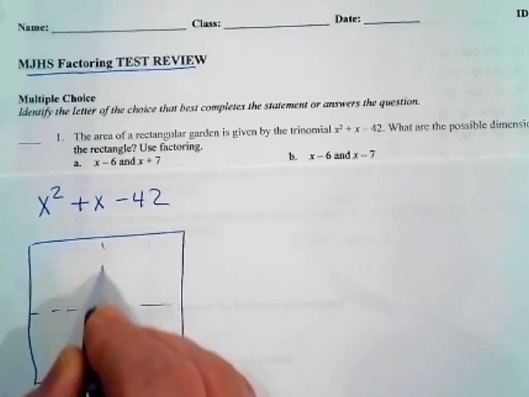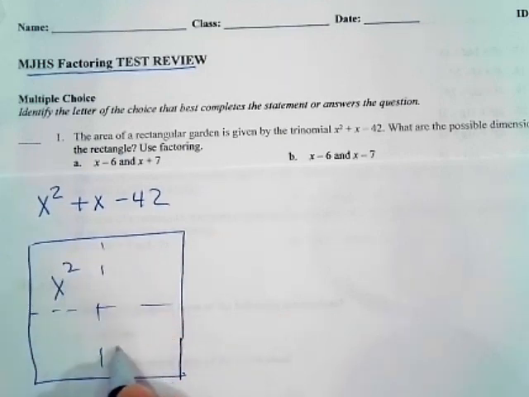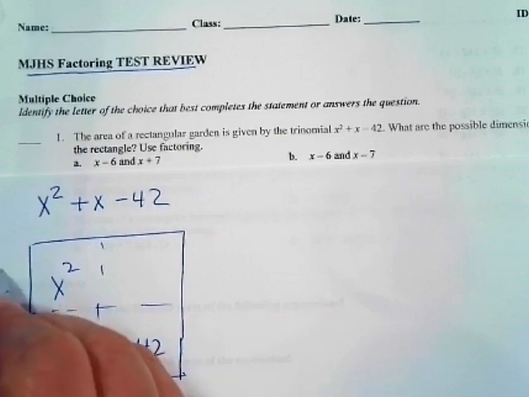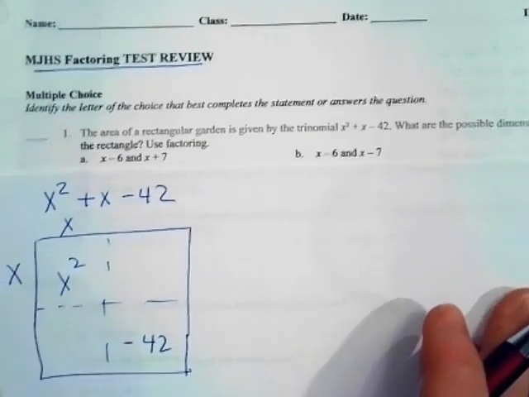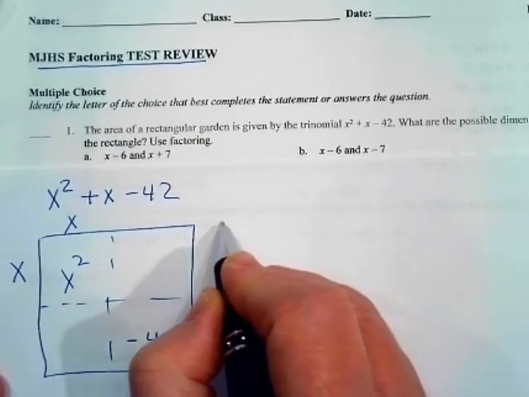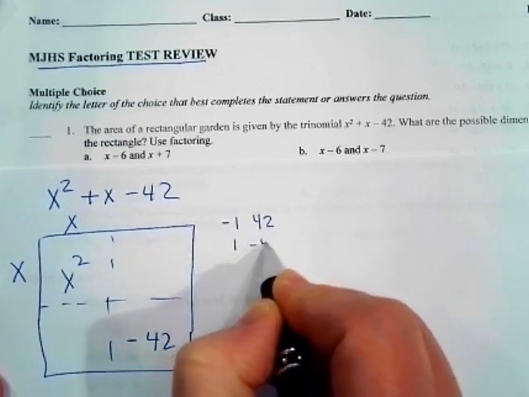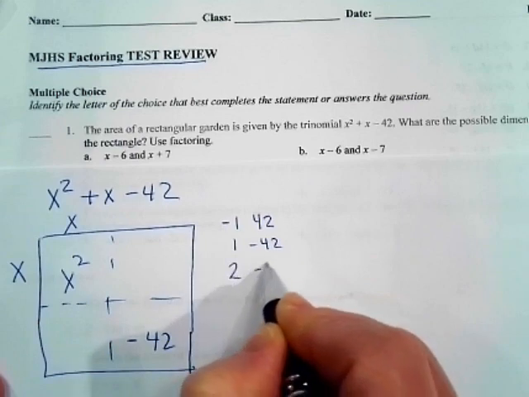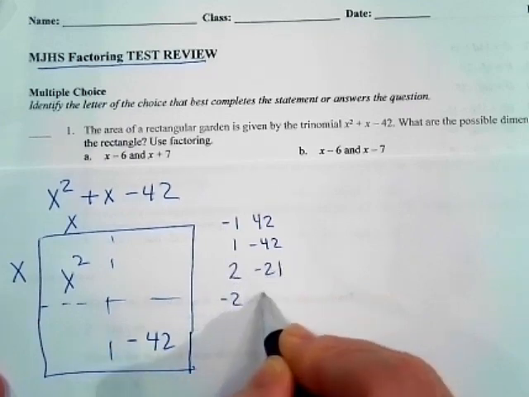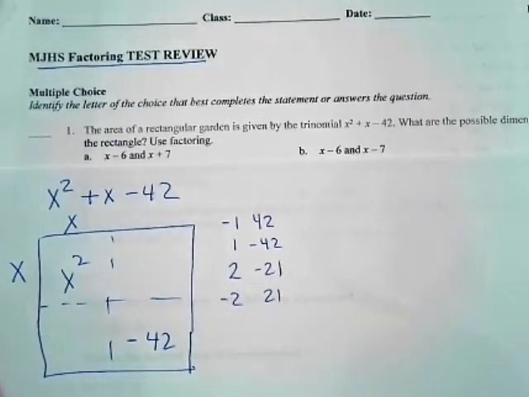In that box, we're going to put x squared and negative 42. Now we know there's an x here and here. We want to list the factors of 42: negative 1 and 42, 1 and negative 42, 2 and negative 21, negative 2 and 21. Maybe I'll get my calculator here.